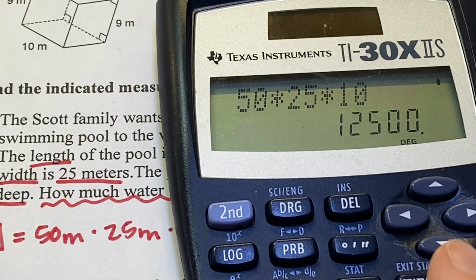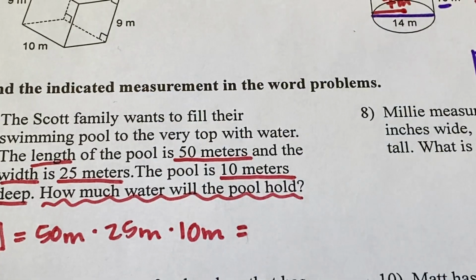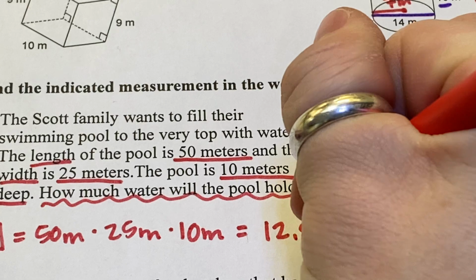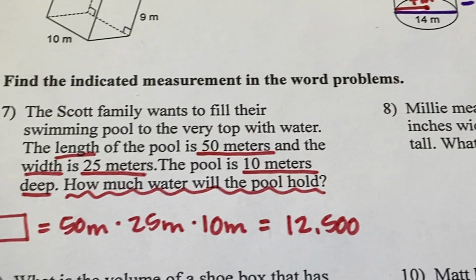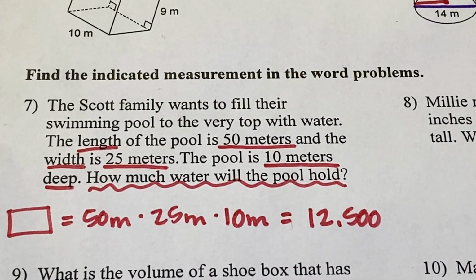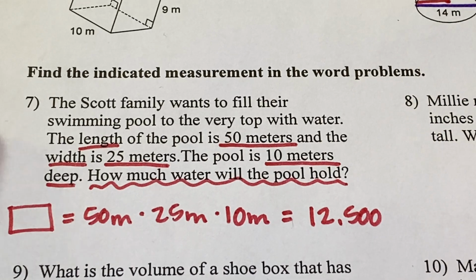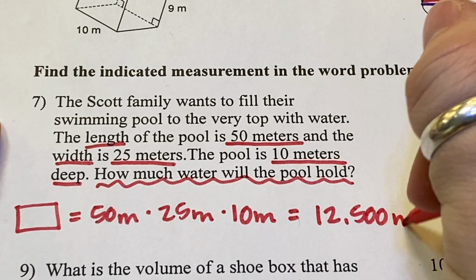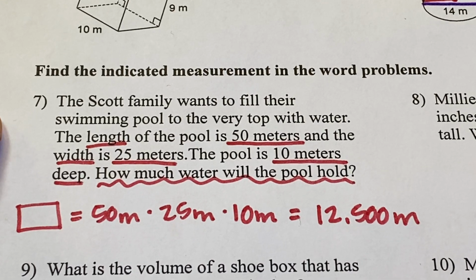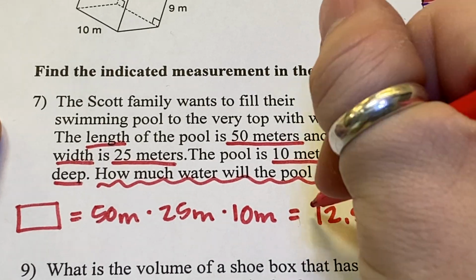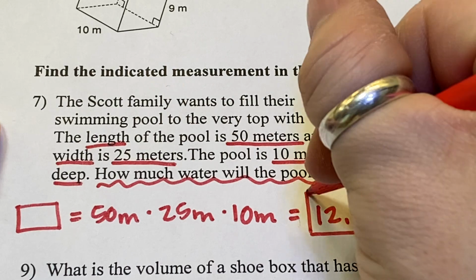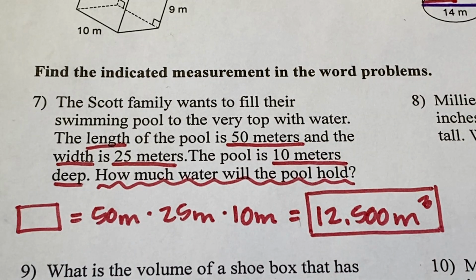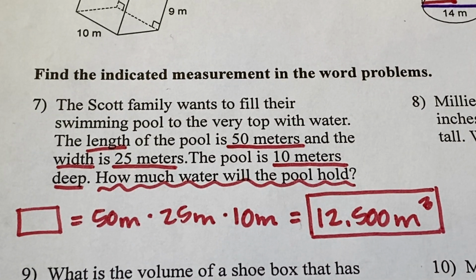That's a lot of water. We have 12,500. And what are the units of measurement here? Meters. Meters squared? No, cubed. Wow, that's a lot. Nice.